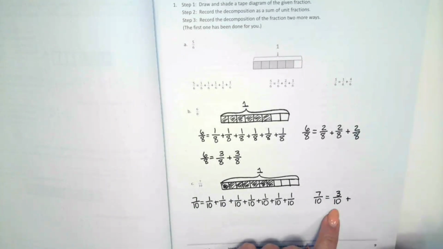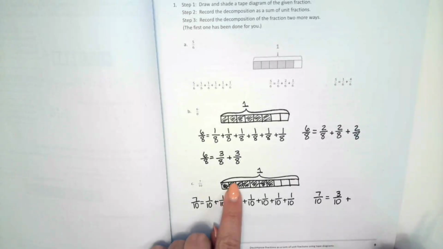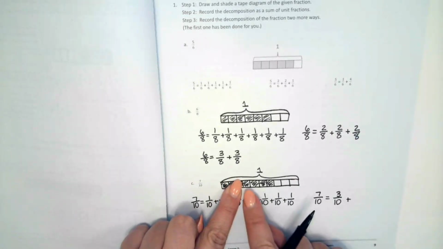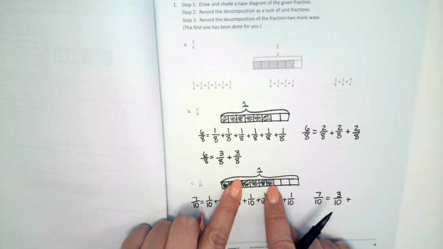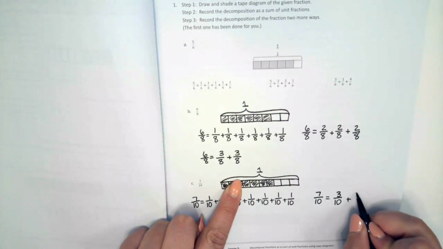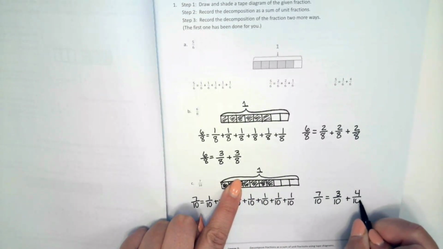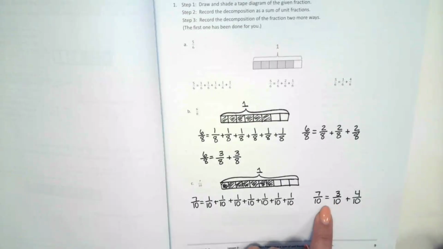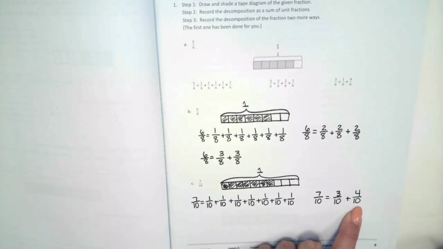How many more tenths to get to 7/10? 1, 2, 3, I would need 1, 2, 3, 4 more tenths. Here's one of my ways. 7/10 equals 3/10 plus 4/10. 3 plus 4 is 7, and the denominator stays 10.